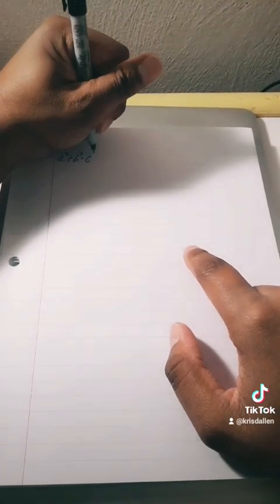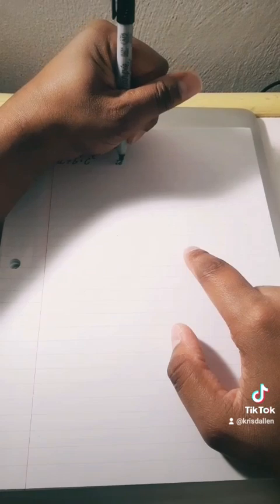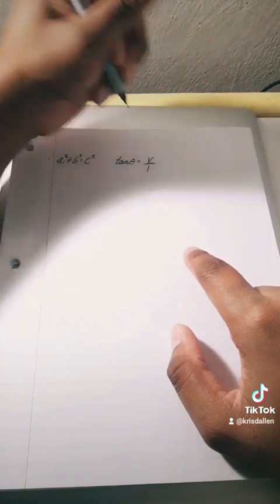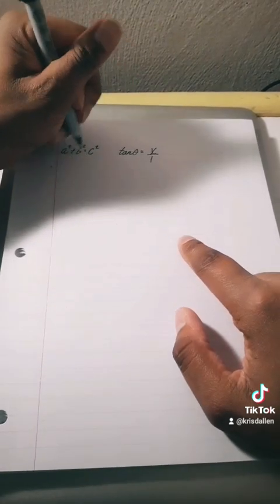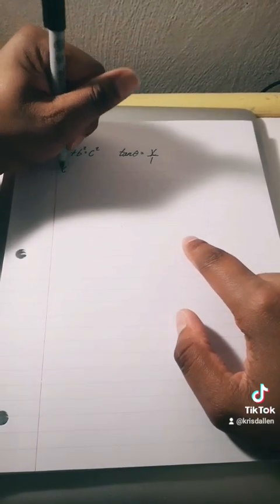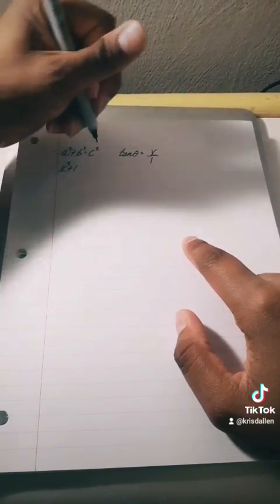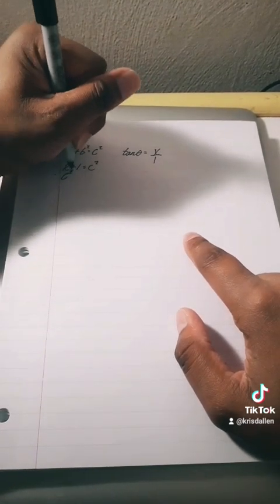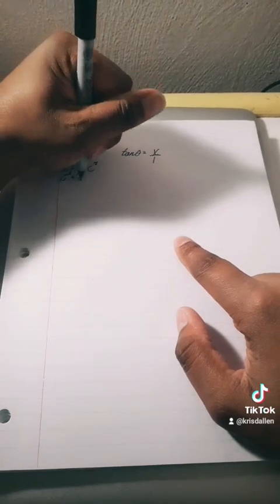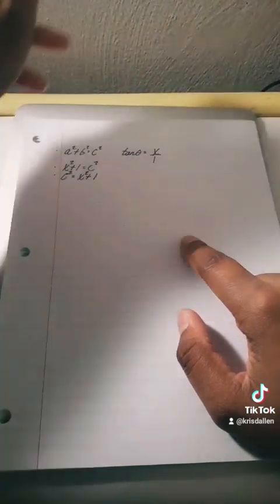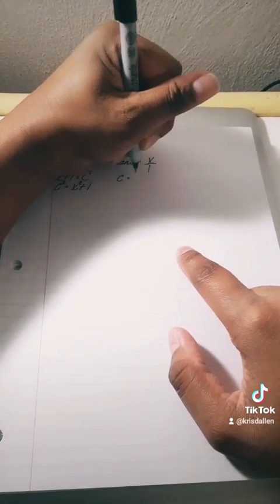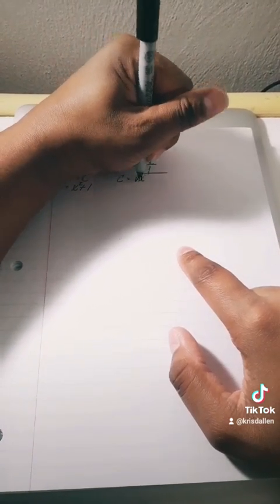Now, since we already know that tangent theta is opposite over adjacent, which is x over 1, we're just missing c. So when we substitute in, we'll get x squared plus 1 is equal to c squared, or, if you want to turn it around, write it as c squared is equal to x squared plus 1. I can take the square root of both sides to solve for c. So if I do that, I'll get c is equal to the square root of x squared plus 1.